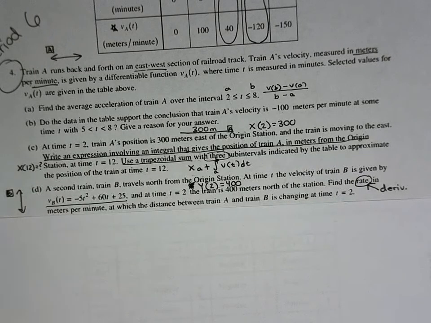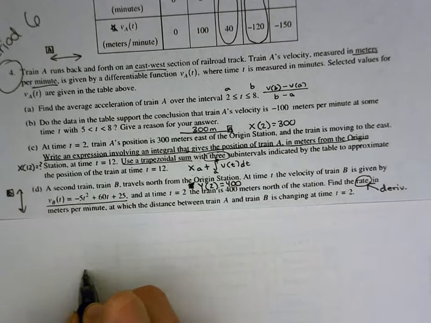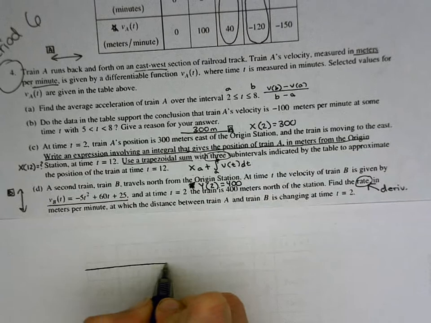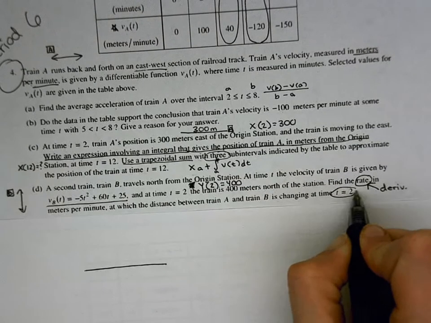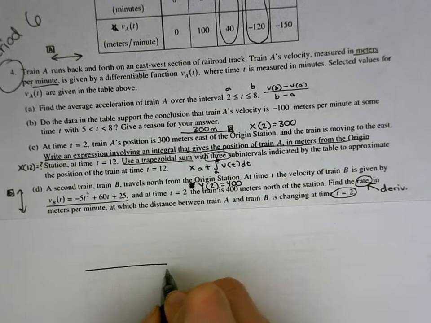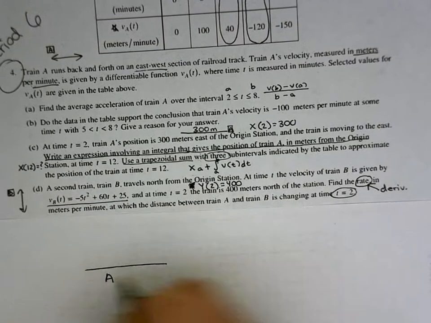But I can't yet picture the distance between the two trains. And so this is, again, where if you aren't given the picture, you need to give yourself the picture, right? Train A, we know train A was east-west. And all of this revolves here around t equals 2. Well, I know some stuff about train A here at t equals 2.